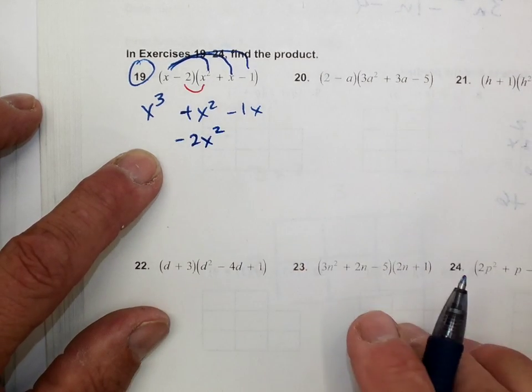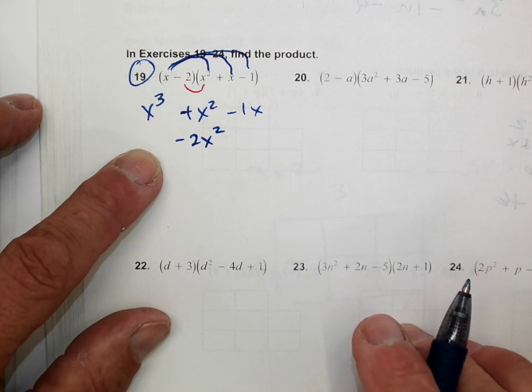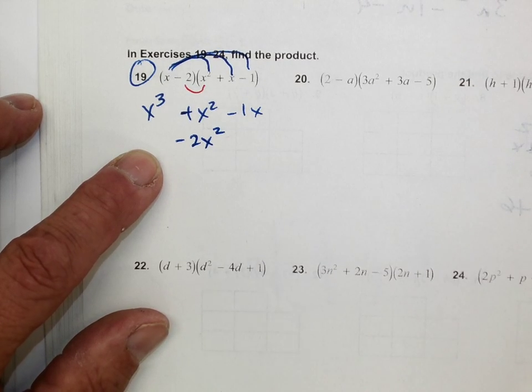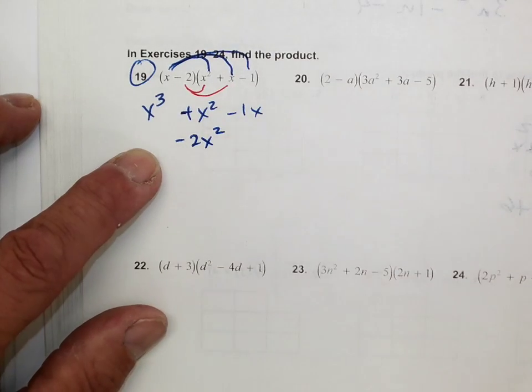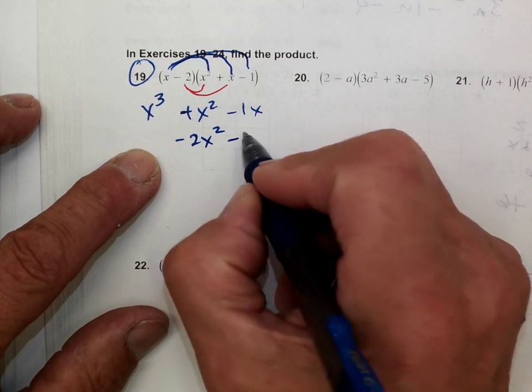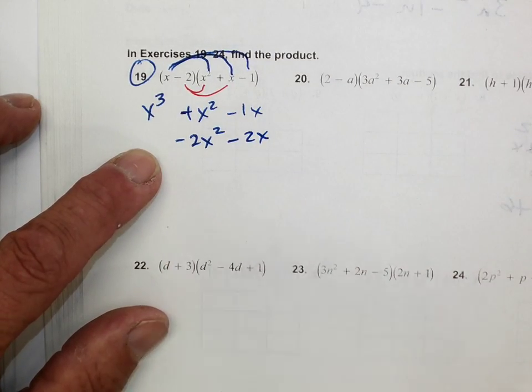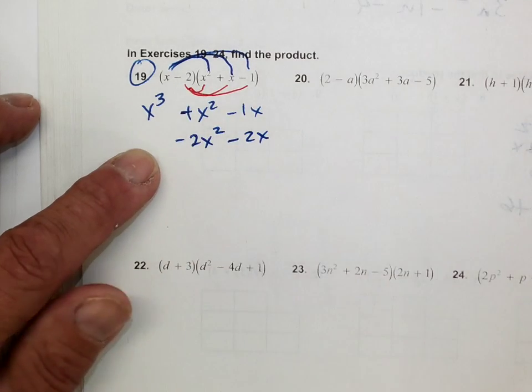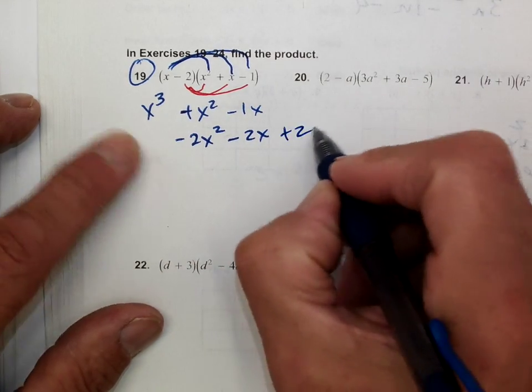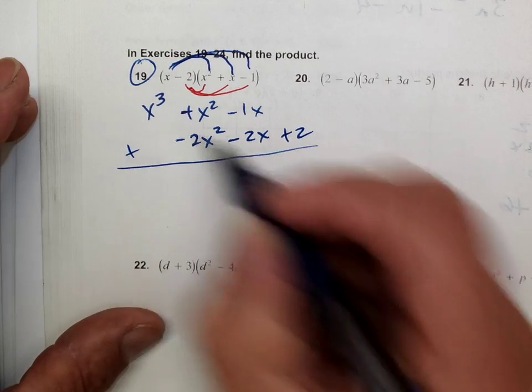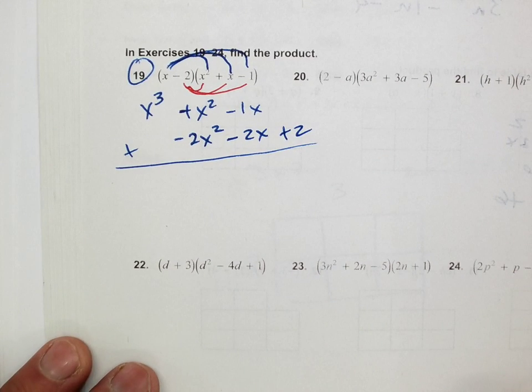I like to line them up. For me, if I line them up, then it makes it easier to add, right? Negative 2 times x makes a negative 2x. And negative 2 times negative 1 makes a positive 2. Now, I like to do it this way because everything's lined up. So if it's all lined up, what are we going to have?